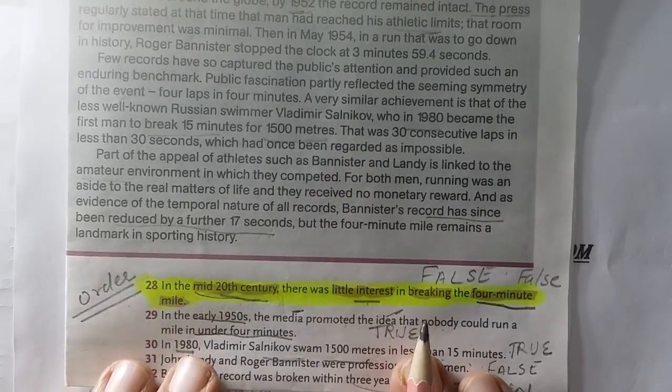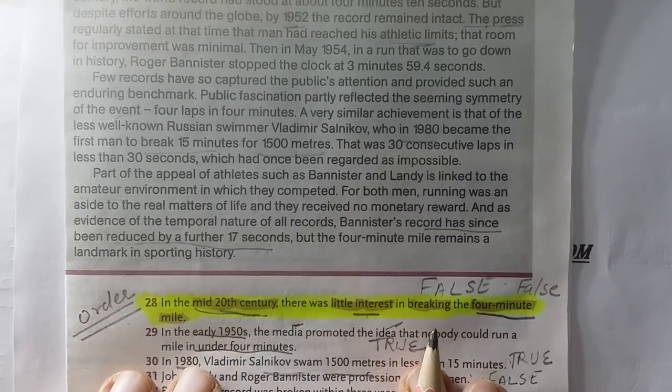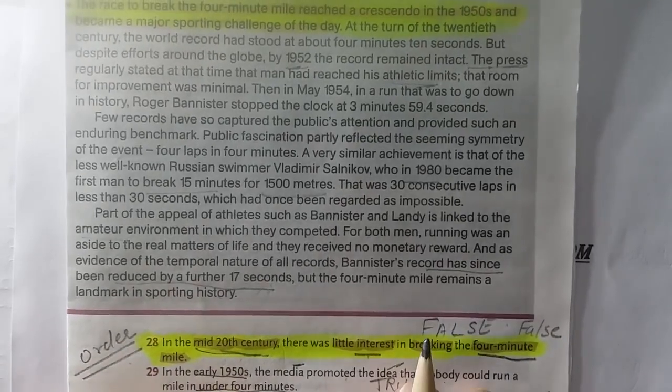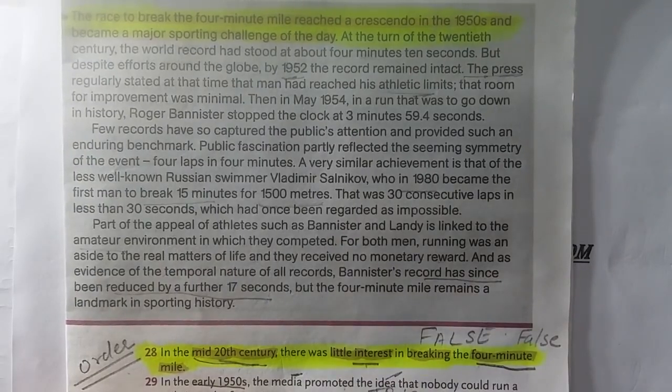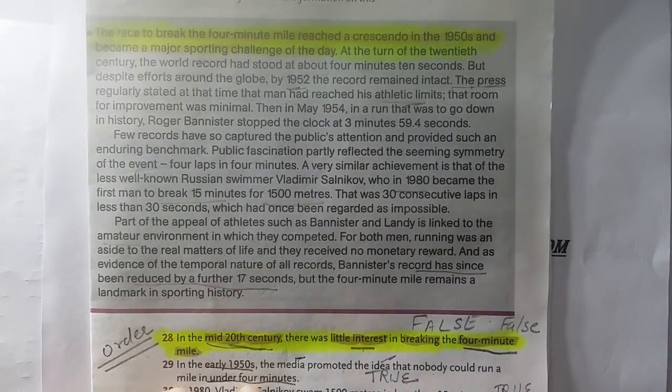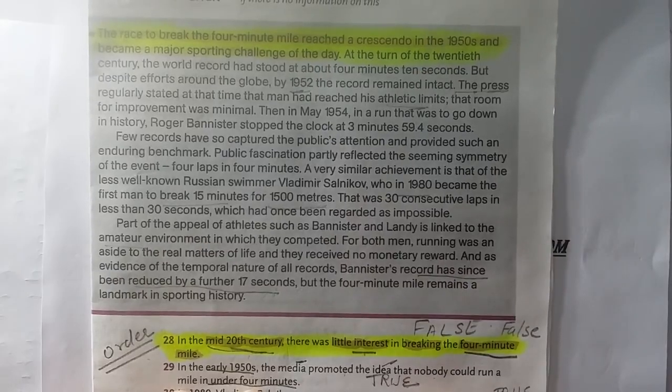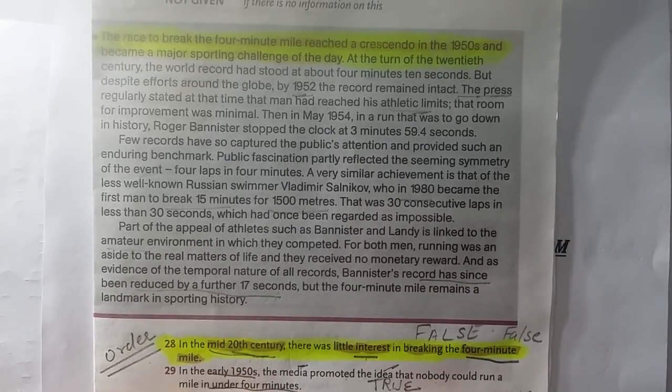Now let's go to the 28th and try to find first this one, how I got the answer. He said in the mid 20th century. Okay, I agree with you. Mid 20th century, there was little interest in breaking the 4-minute mile.